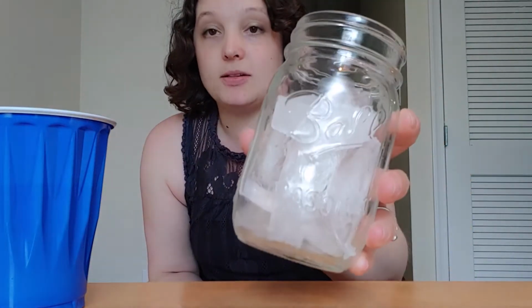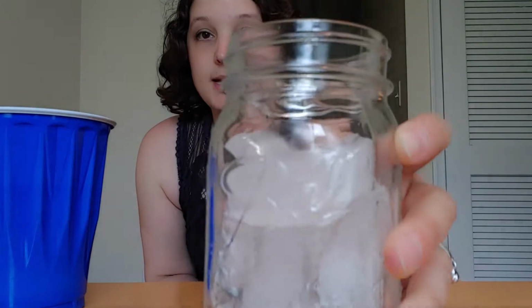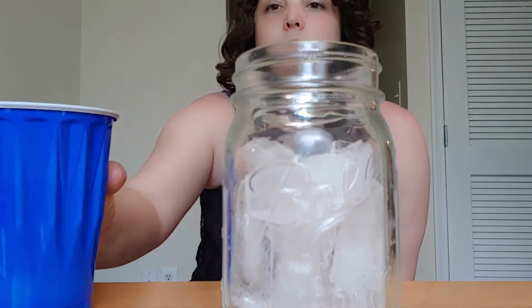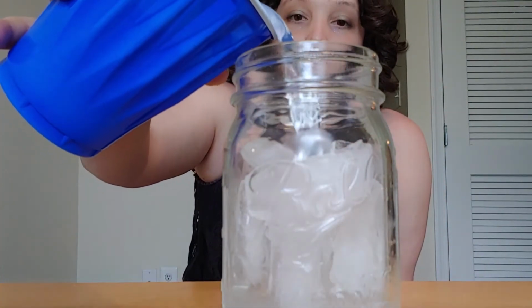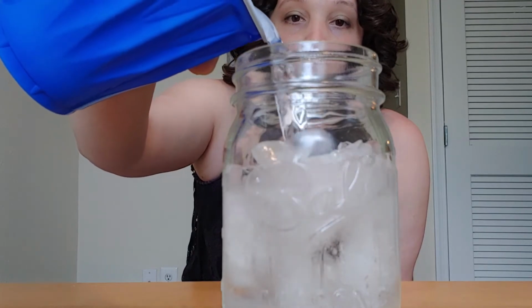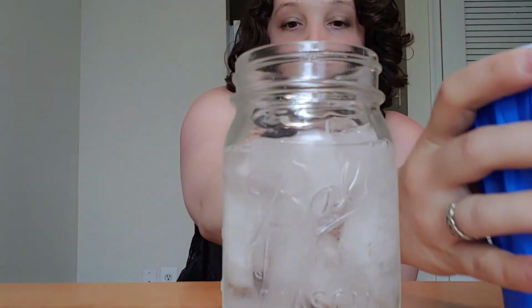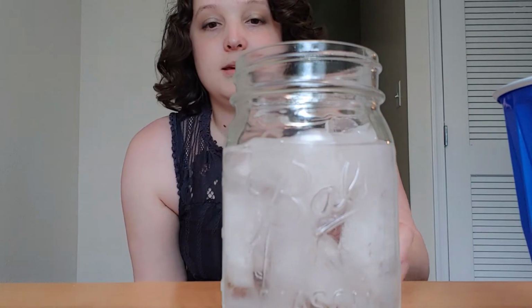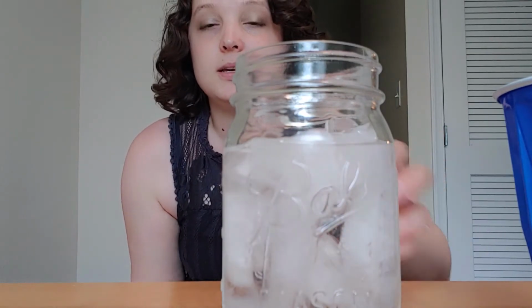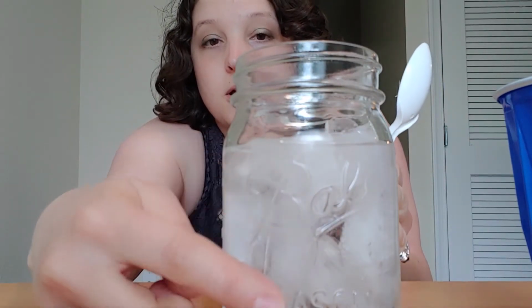So here I have my glass and it's full of ice. I'm going to put some water in it. Already, we're starting to see some condensation.